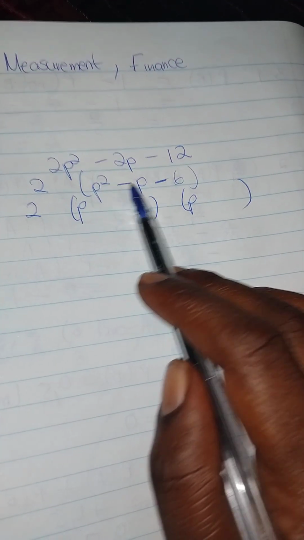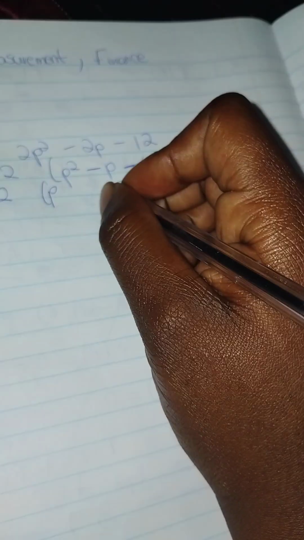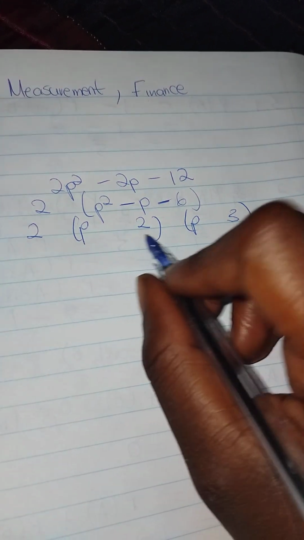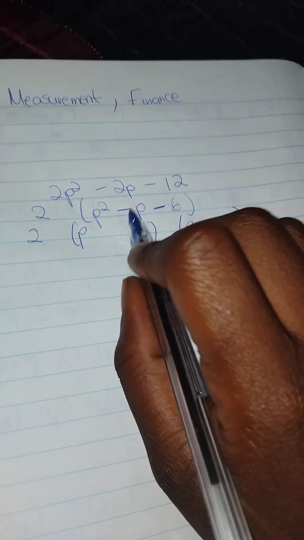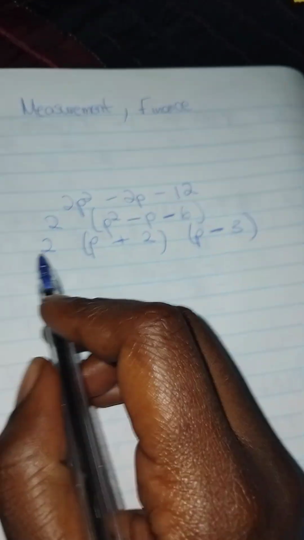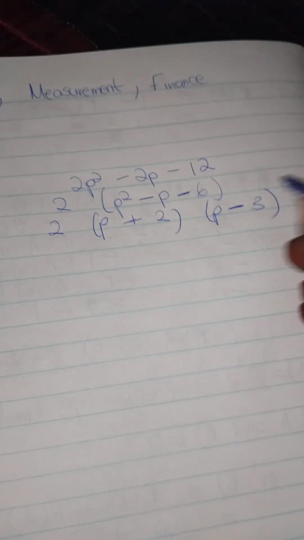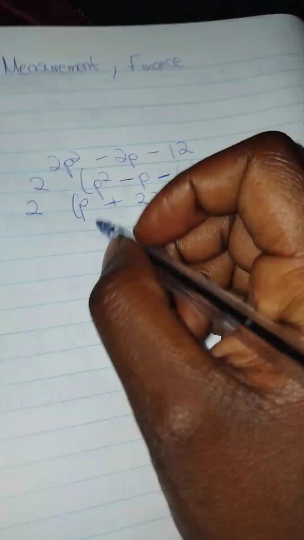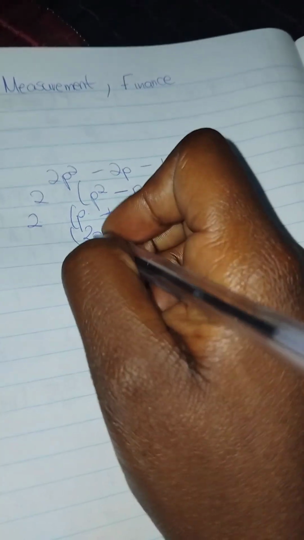Now you need to factorize that. So it's p and p. What are the factors of negative 6 that are going to give you a negative 1? It's 3 and 2. Sorry. So you know that the bigger one must be negative, so that's a negative sign. The bigger one is 3 and this one is 2. Now you need to multiply the 2 inside, so that when you open the bracket it is nice. So 2 times p, it's 2p. 2 times 2 is plus 4. p minus 3. That's how you factorize that one.